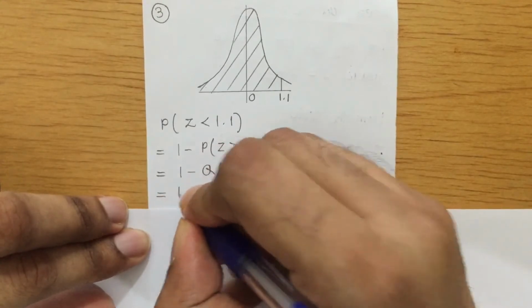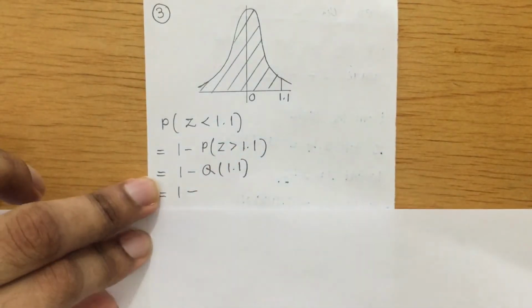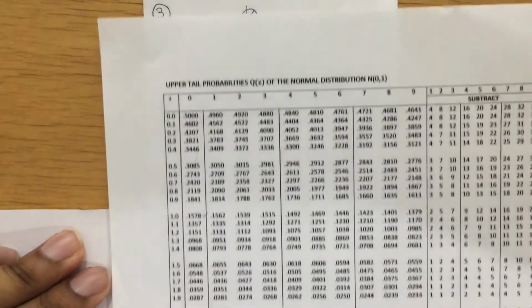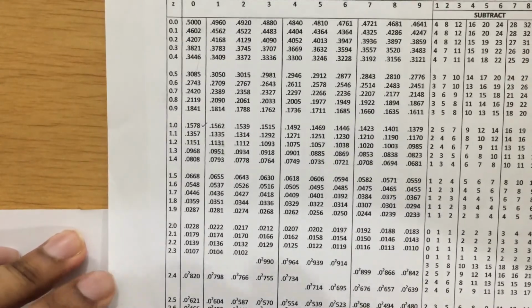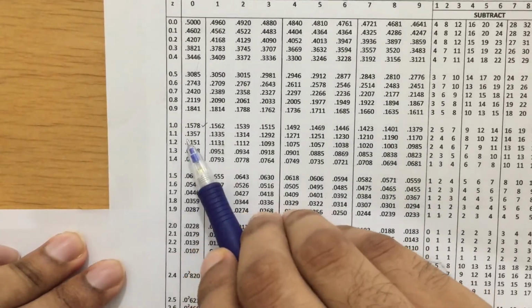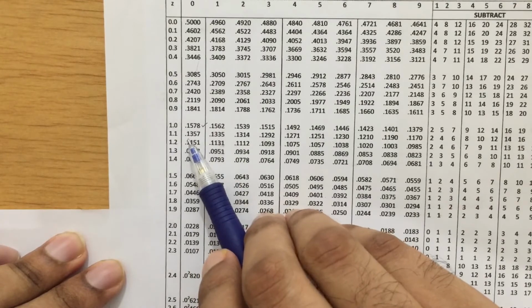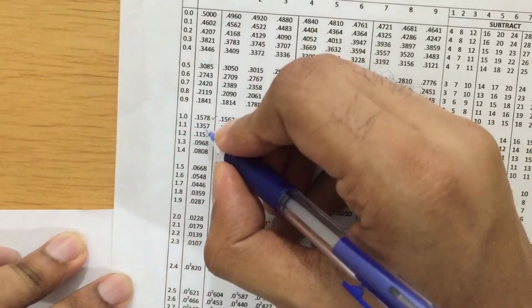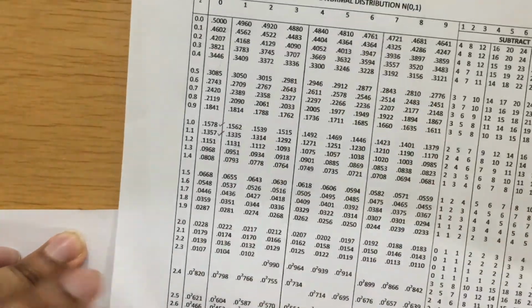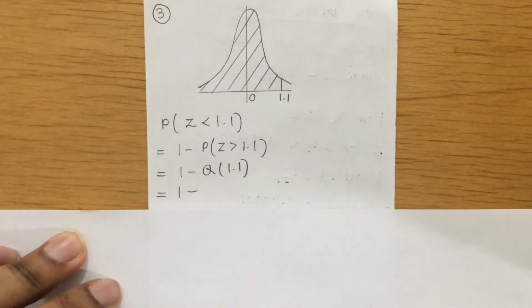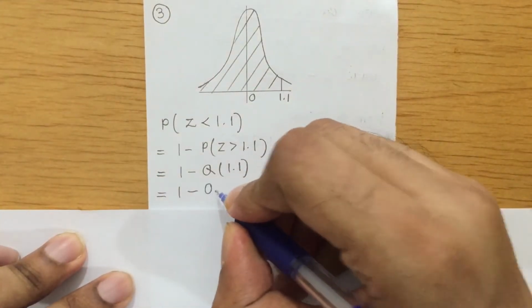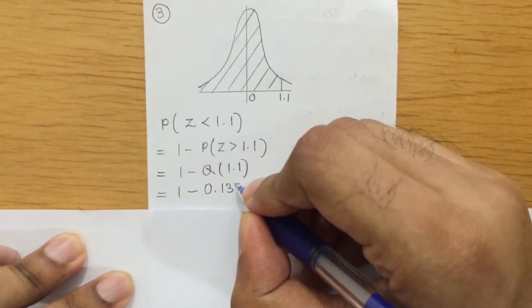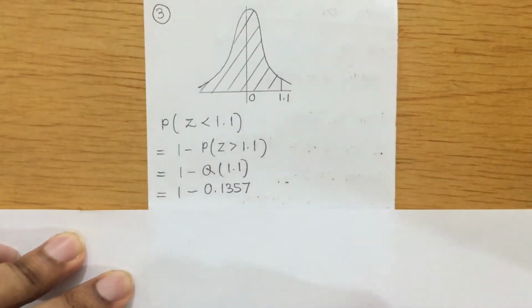So it equals 1 minus, and if you look in the Z table, 1.1 is equal to 0.1357. This is the respective Z value, 0.1357.